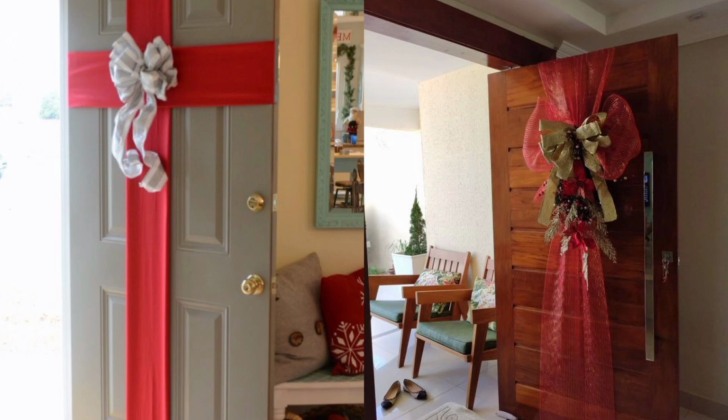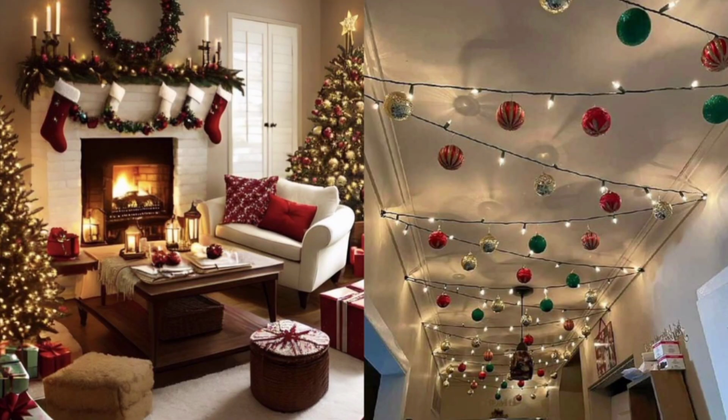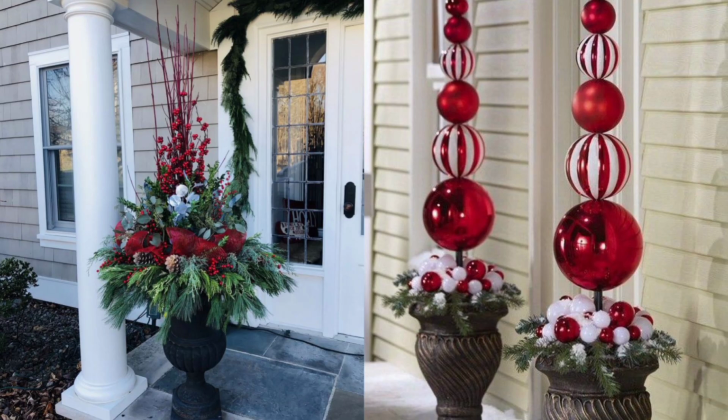Transform your home into a winter wonderland, with a different, amazing atmosphere in your home with the Christmas decor. Get your home ready for the holiday with these Christmas decors, and create a warm and welcoming home this Christmas.